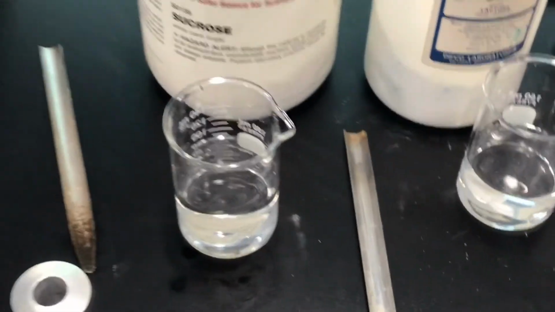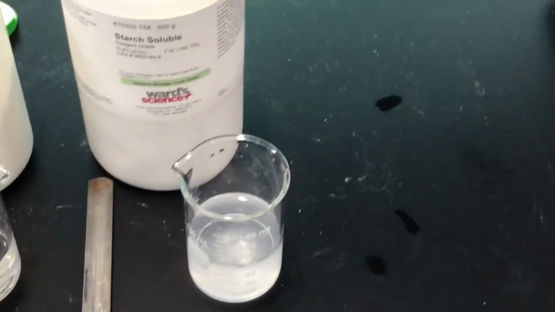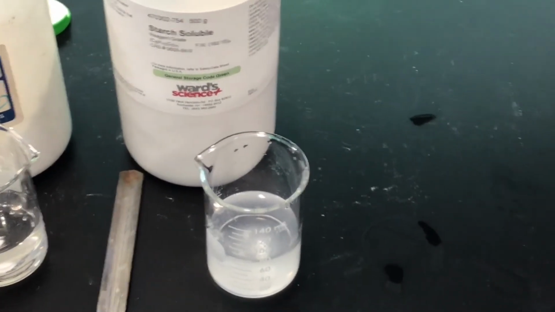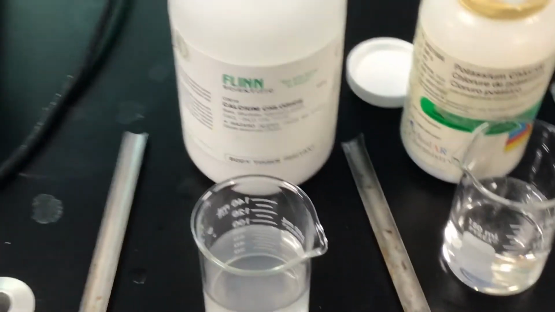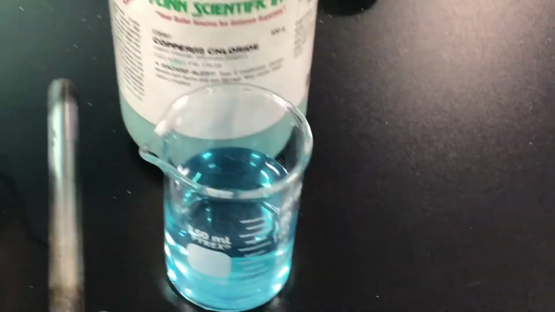So recap, sucrose did not dissolve. Lactose did not dissolve. We're going to say that starch did dissolve, but not well. Calcium chloride did dissolve. Potassium chloride did dissolve. And copper 2 chloride definitely dissolved in water.